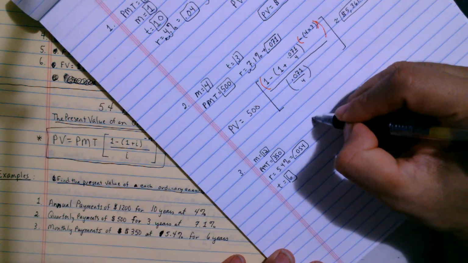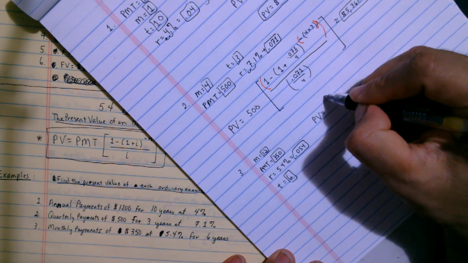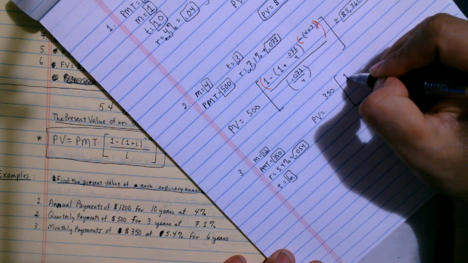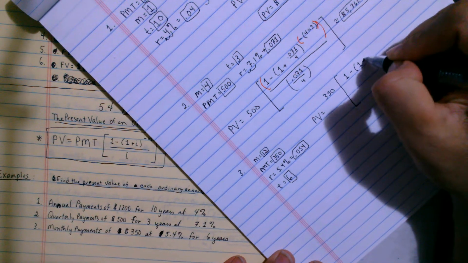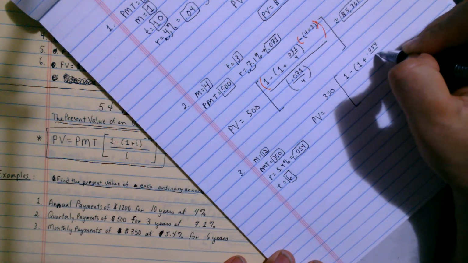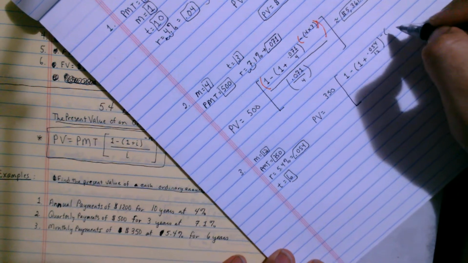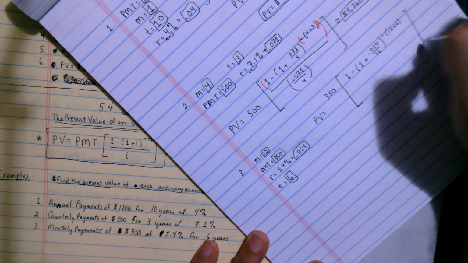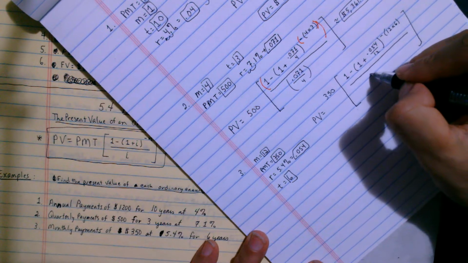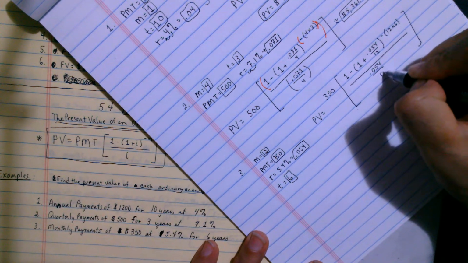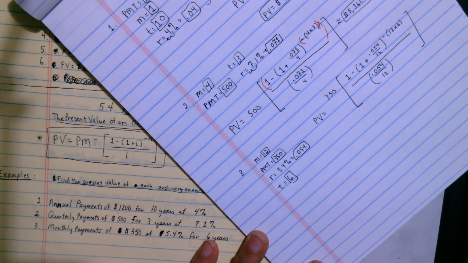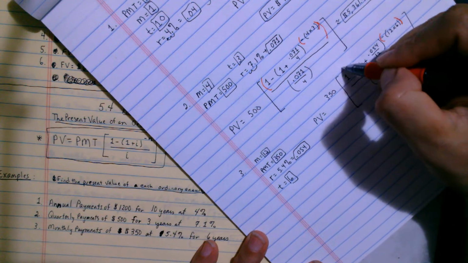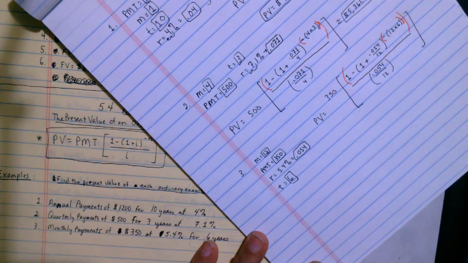So one more time, again, the formula. That's essentially what we're dealing with here. 350 times bracket, 1 minus parentheses 1 plus R, 0.054 over M, raised to the negative M times T power, 12 times 6. All of that enclosed, all that divided by R over M, 0.054 divided by 12. And again, parentheses here, parentheses here, and let's have at it.